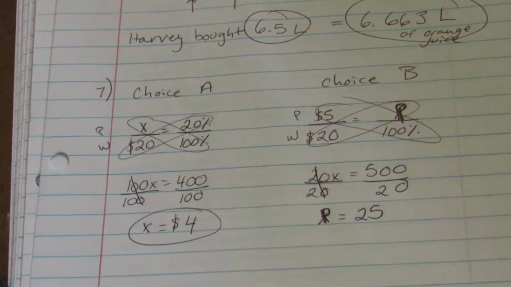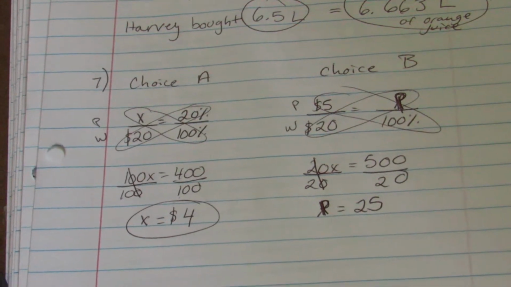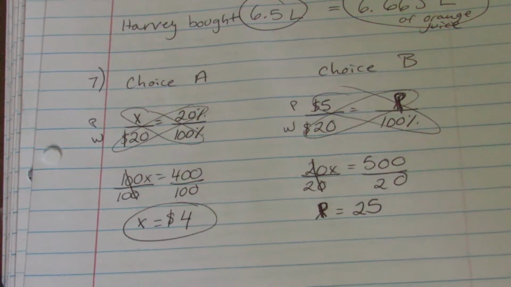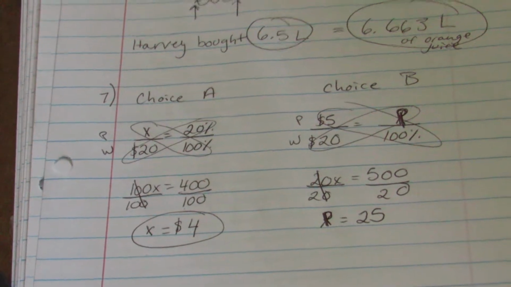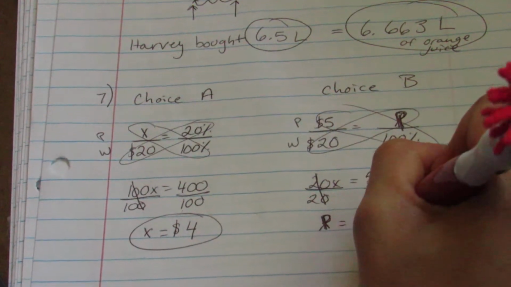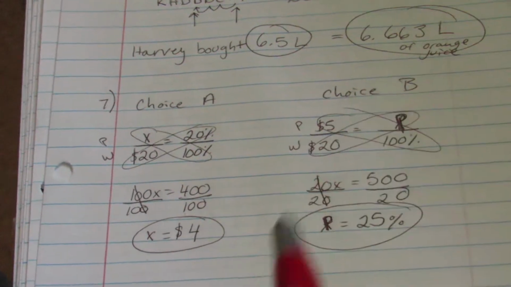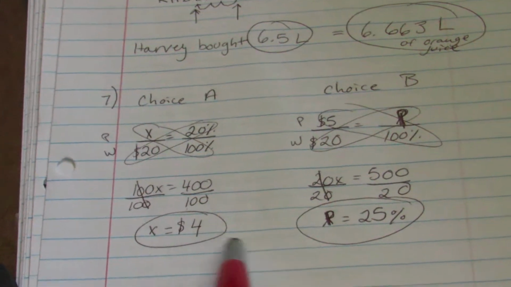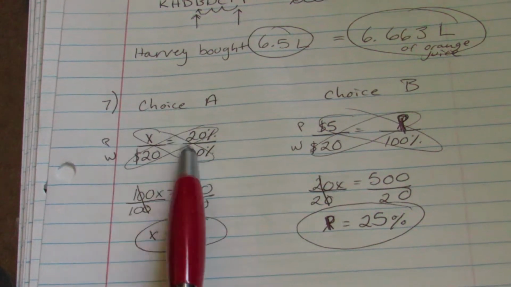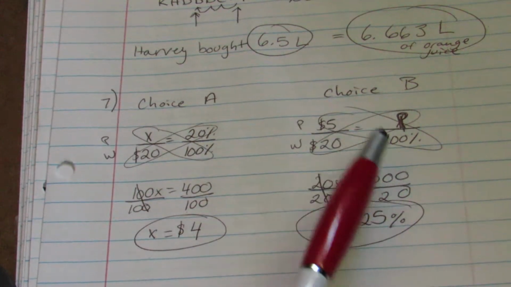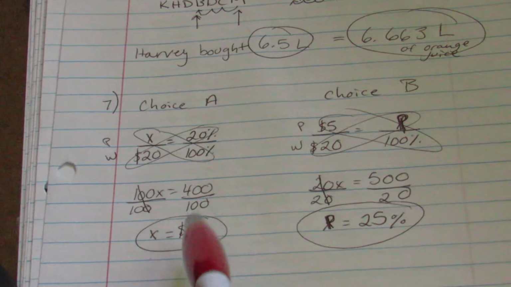Now, this is why I went ahead and corrected myself: I'm solving for p, not x, meaning that 25 represents my percent. So, let's look. That's what the percentage for choice B is. You guys can go back and plug these numbers in and then compare, or you can just look at the numbers that you have.